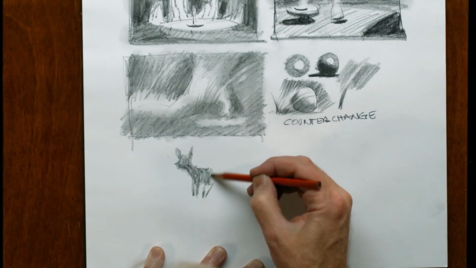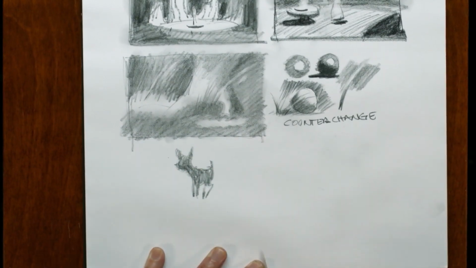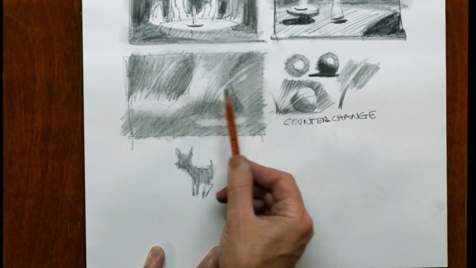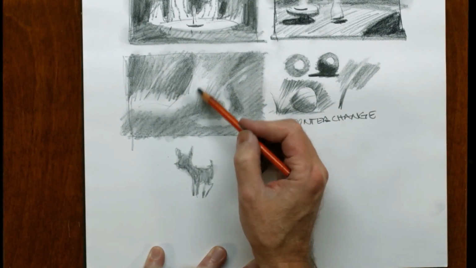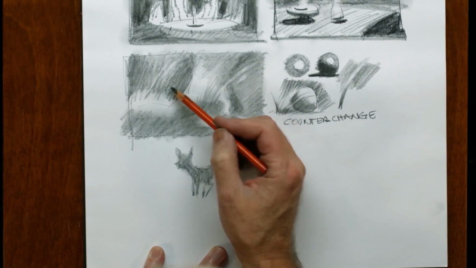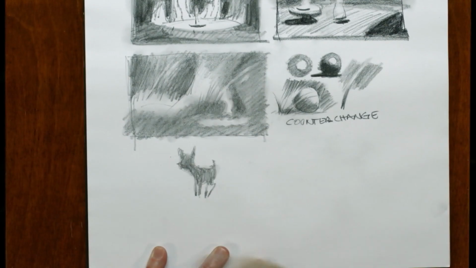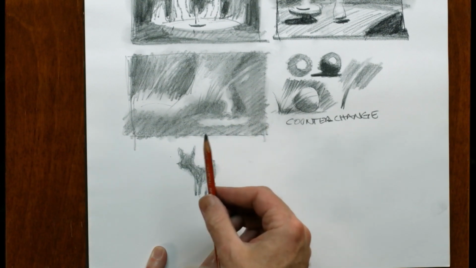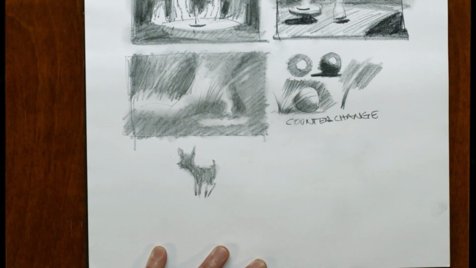Now, let's just say that I've got this little character, and he's just one value, and I move it across here. As I move it across, he's going to be dark over light here, and light over dark here, and dark over light, and light over dark. Now, when I balance that correctly, it's going to feel like this little deer is going in and out of light and shadow.